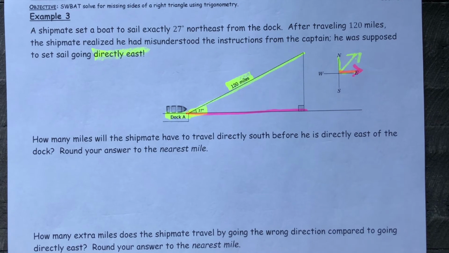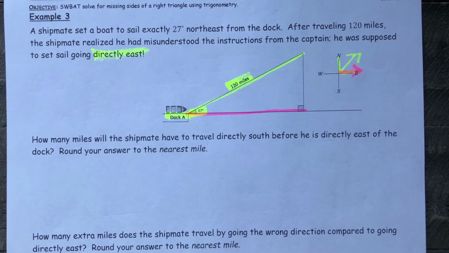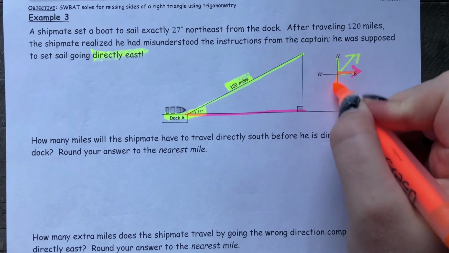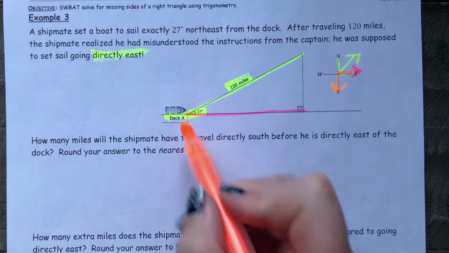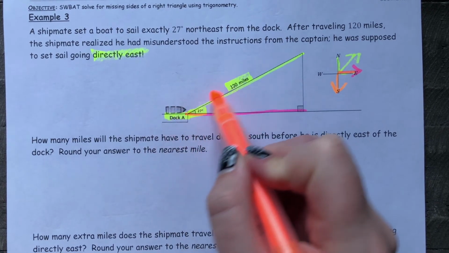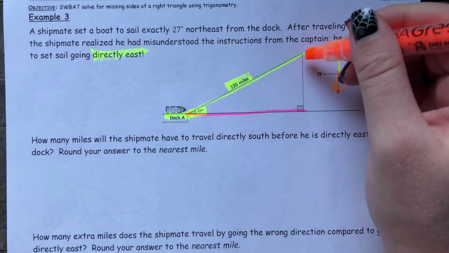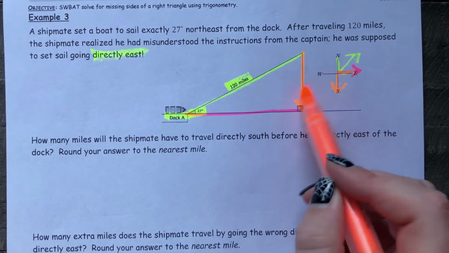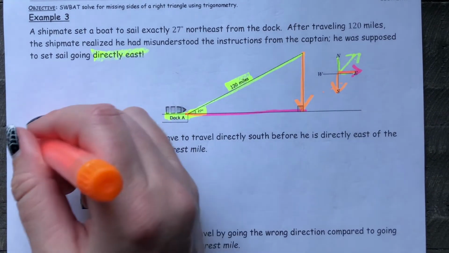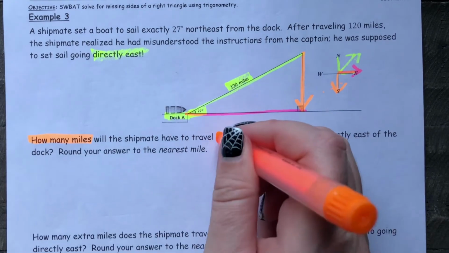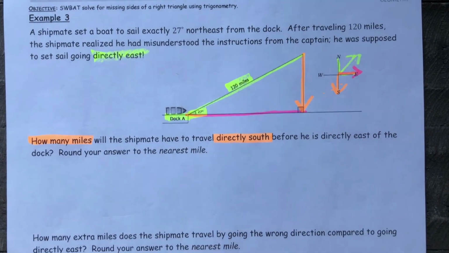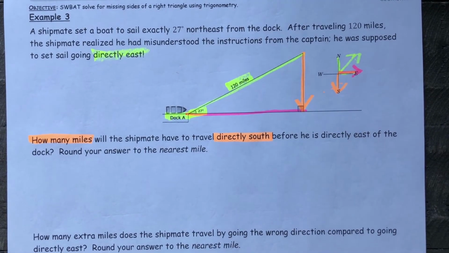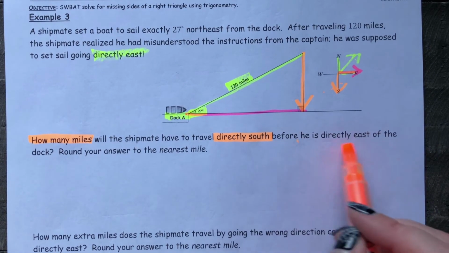So part A says, how many miles will the shipmate have to travel directly south? I know that south goes straight down. So here he is. He went 120 miles out of the way. Now he's got to go south, straight down. So this is what the question is asking. How many miles will he have to travel directly south? That's this segment right here, before he can go east.